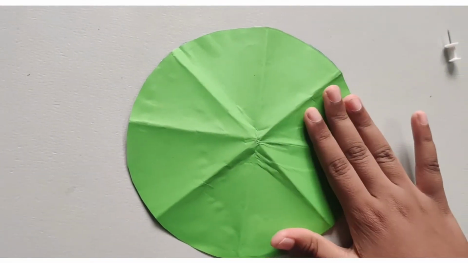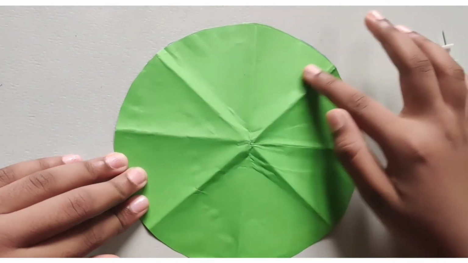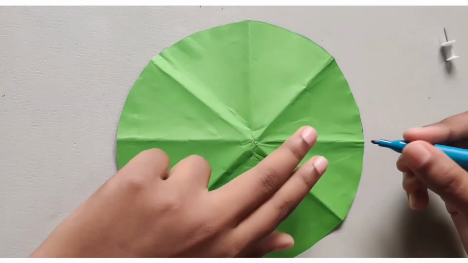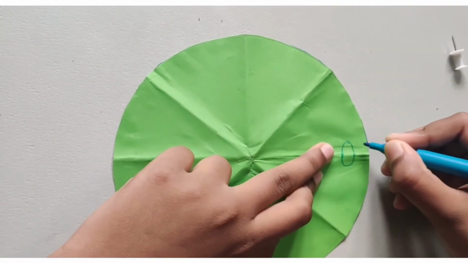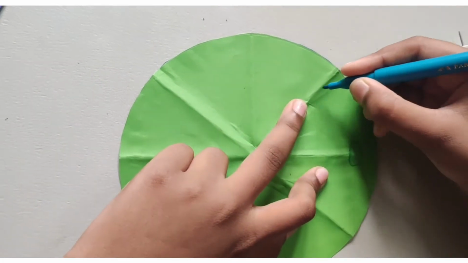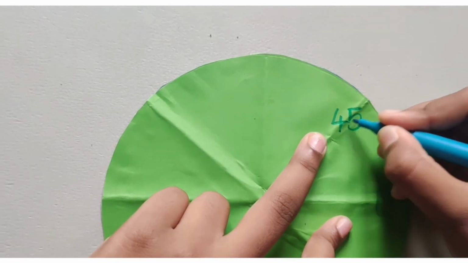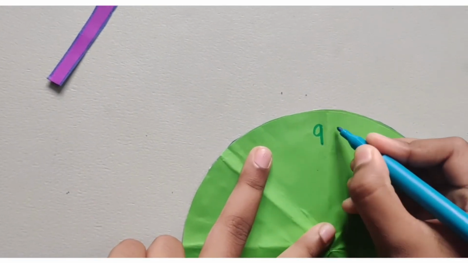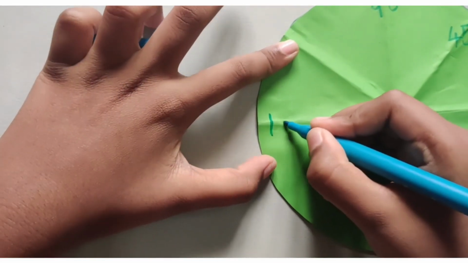After opening this, you will see 4 diagonal lines. 1, 2, 3, 4. Now let's start numbering this. Let's write 0 degree here, 45 degree here, 90 degree here and 180 degree here.